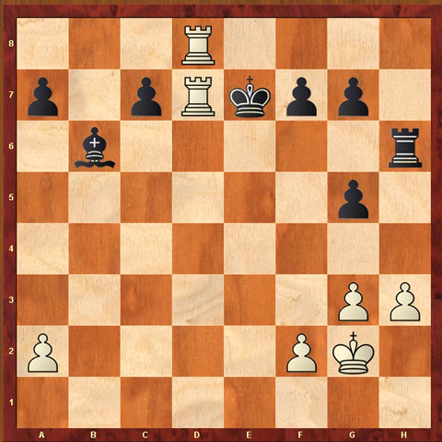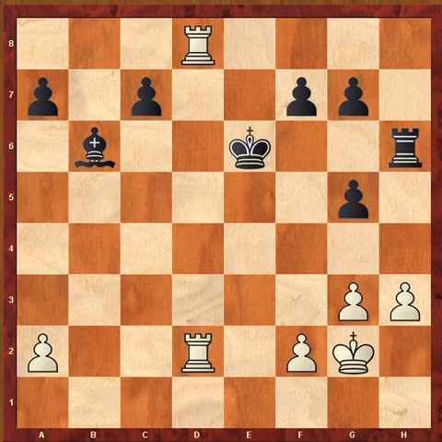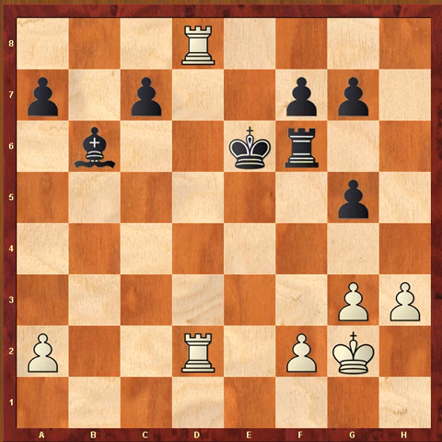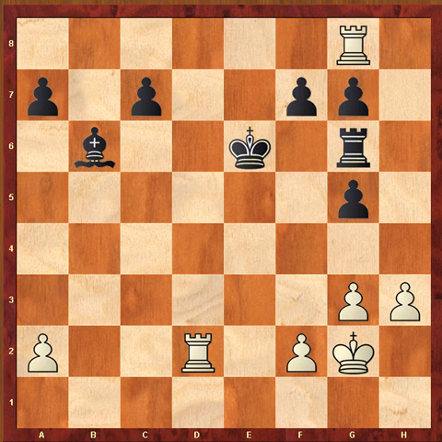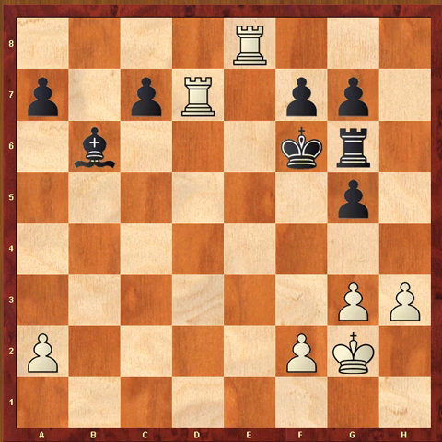King e7, rook 1d7 check, king e6, rook back to d2, rook f6, rook g8, attacking a pawn, rook g7, rook e8, king f6, and rook d7. And it is all over.